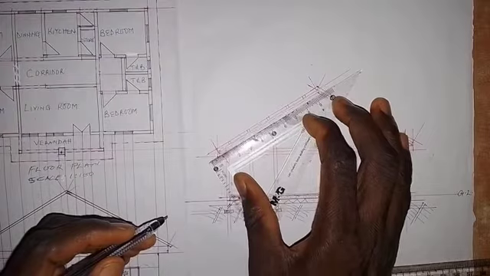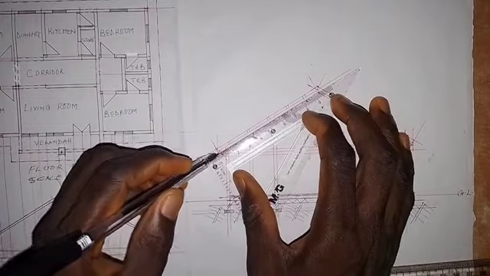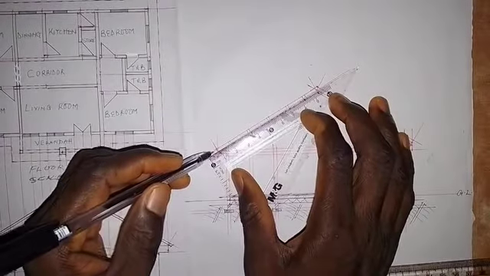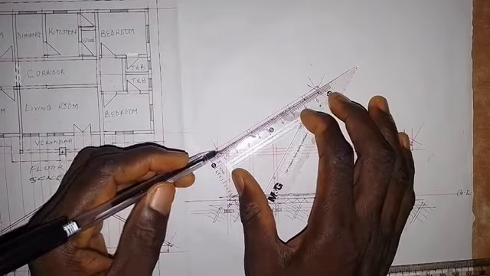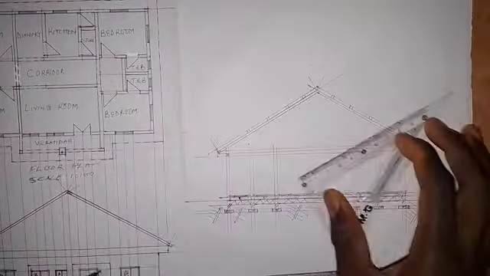So let's make this line for the rafter. Let's make it a thick line from here up and from here to here. So make this a thick line. So that's for the rafter.